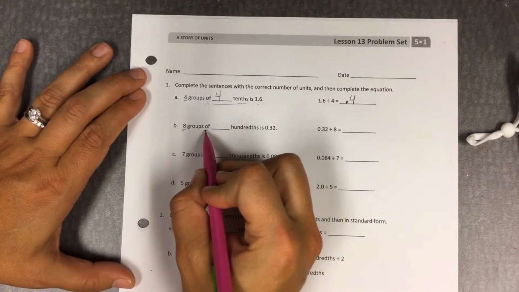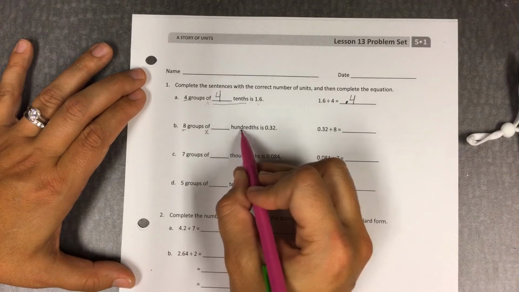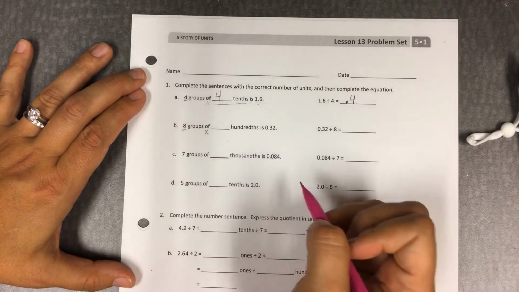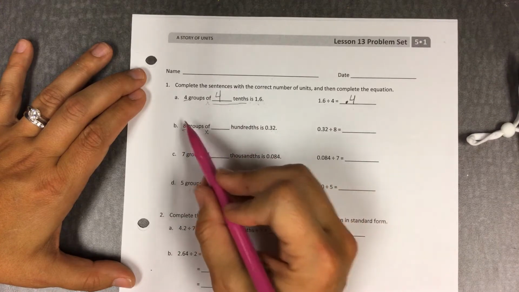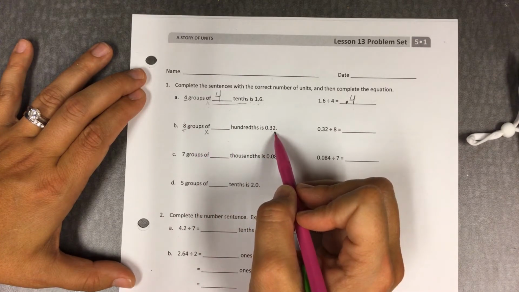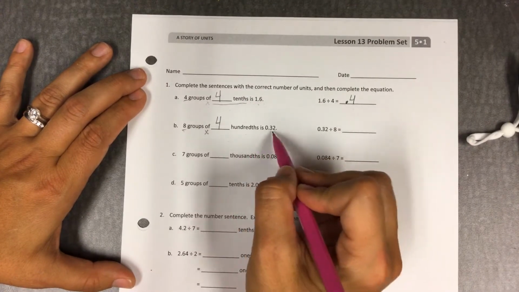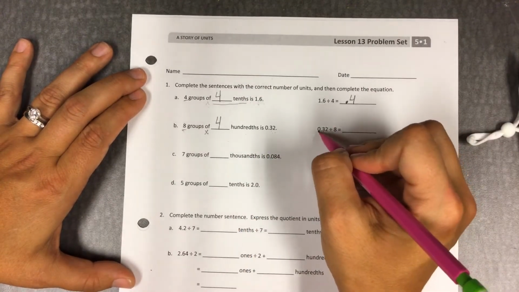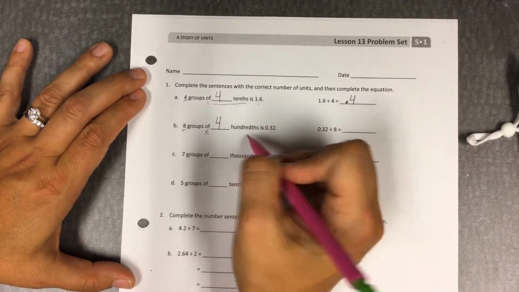Same thing down here. I have 8 groups of, so I'm multiplying of something is going to give me some kind of hundredths is going to give me 32 hundredths. So thinking about this is 8 and 32. 8 times what gives me 32? That's going to be 4. So 8 groups of 4 hundredths is 32 hundredths. So if I take 32 hundredths divided by 8, 4 hundredths is my answer.